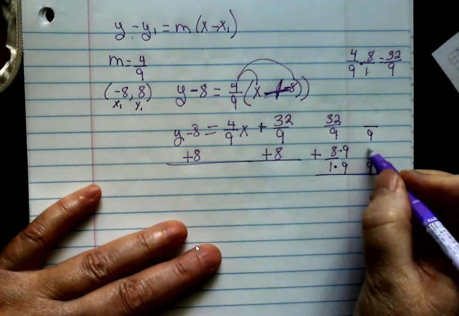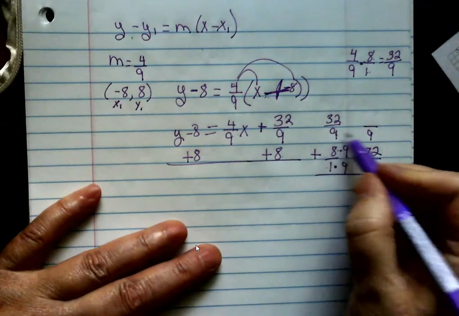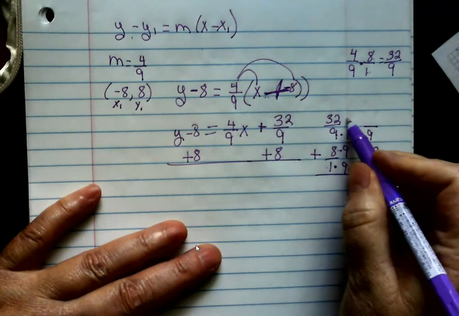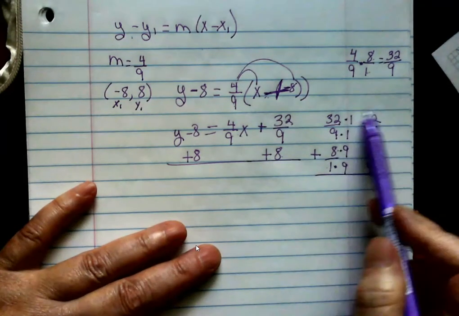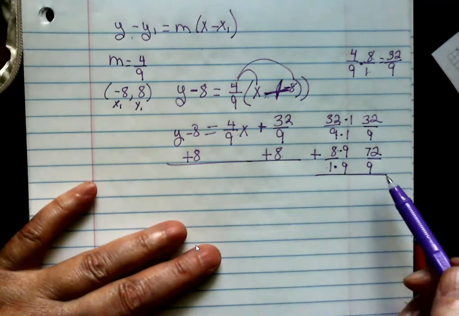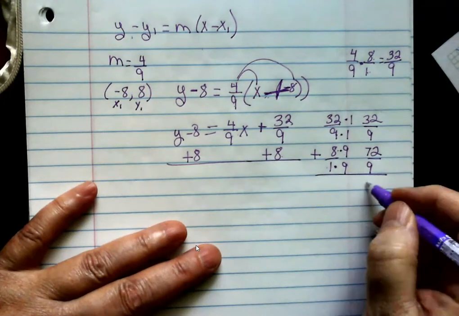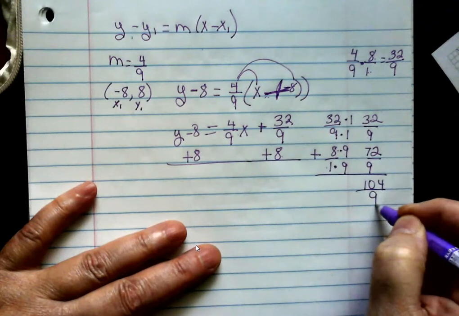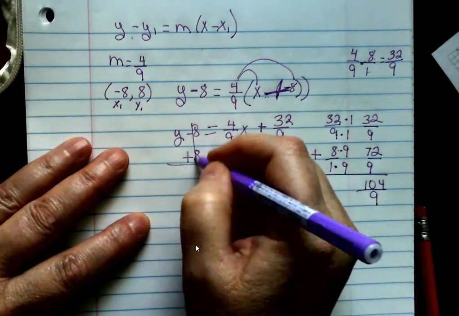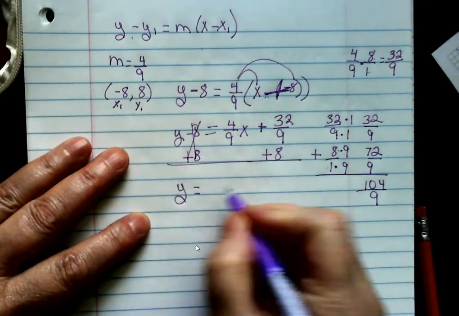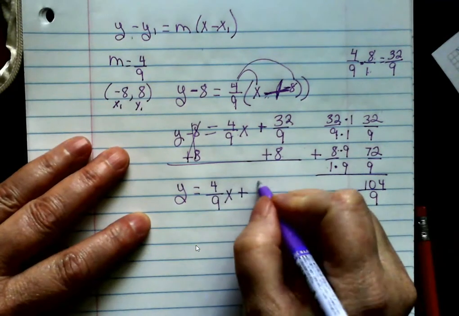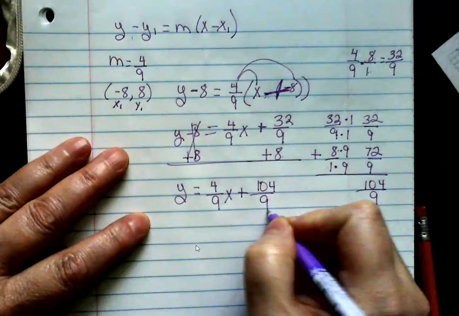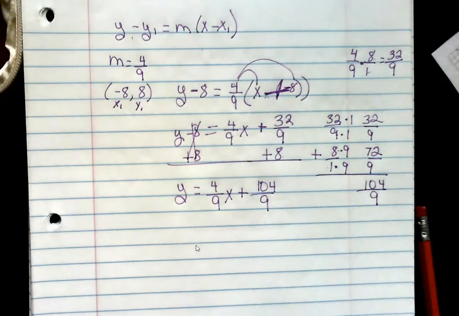8 times 9 is 72. If I'm staying the bottom stays the same, so does the top. So now I'm going to add 32 plus 72, which is 104/9. So now this cancels out. Y equals 4/9x plus 104/9. So it wasn't that hard, but it's not easy either.